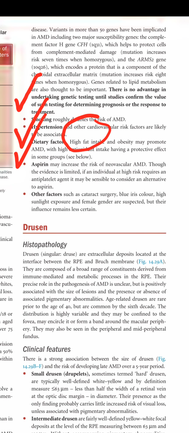Aspirin may increase the risk of neovascular AMD, though the evidence is limited. If an individual at high risk requires an antiplatelet agent, it may be sensible to consider an alternative to aspirin. Other factors such as cataract surgery, blue iris color, high sunlight exposure, and female gender are suspected, but their influence remains less certain.